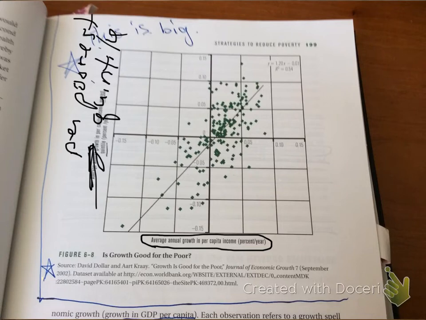And nobody had really done an effective job of testing it until David Dollar and Art Kraay in 2002. Now I received my PhD long before that, and so that was part of my upbringing, that you have to be careful not to leave the poor behind when there's economic growth, blah, blah, blah. And it's turned out that that's not true.